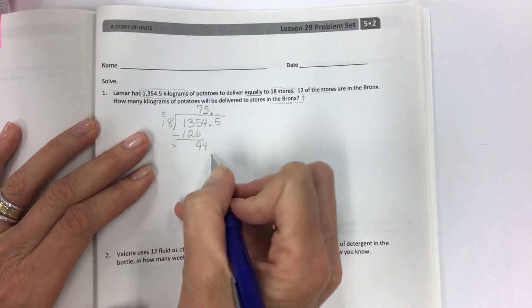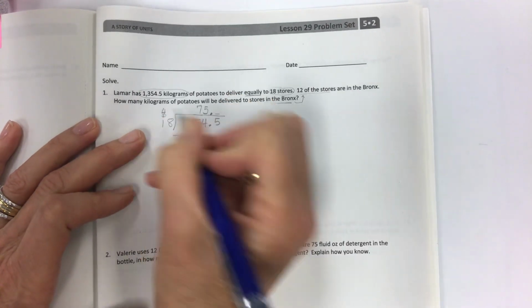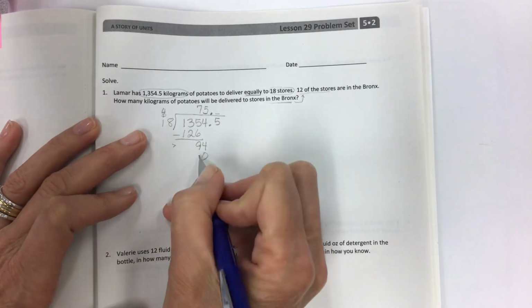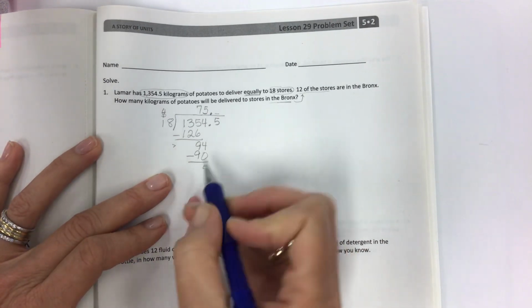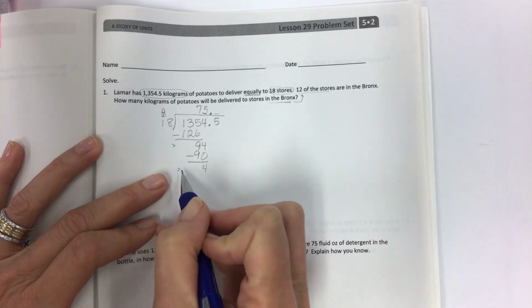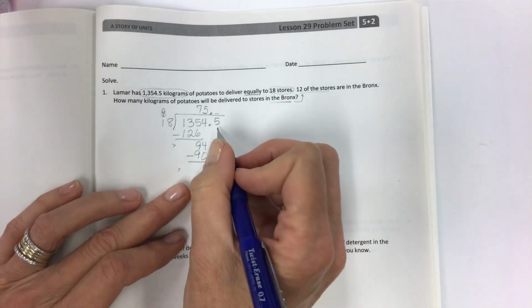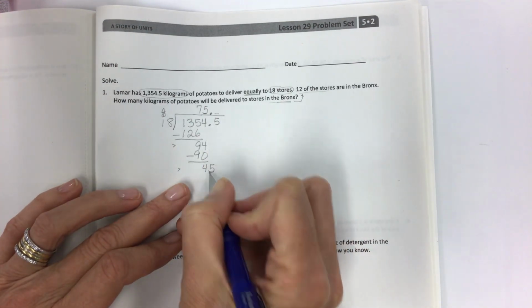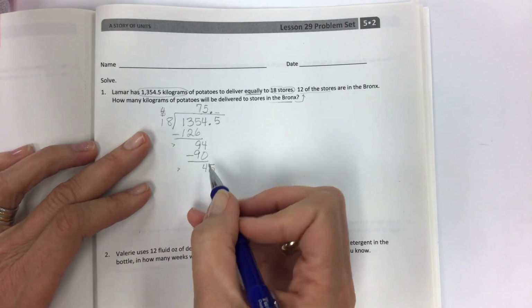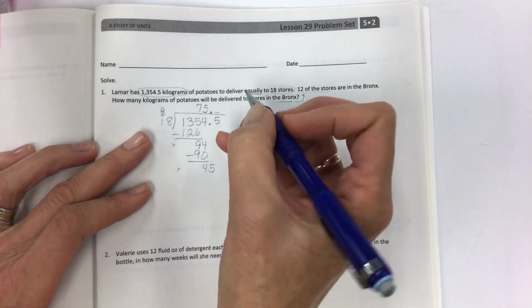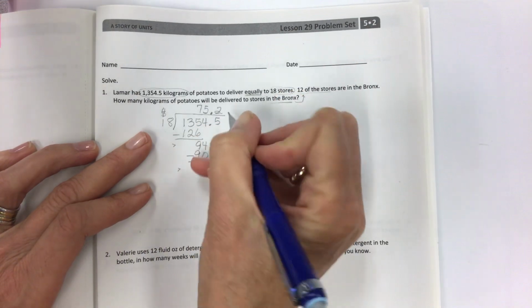And 5 times 8 is 40, and look at me, 5 times 1 is 5 plus 4 is 9, so I'm still right in the ballpark. Okay, so 4, and that is also less than 18. So next step, bring down, and I have 45 divided by 18, and again, if I had 20, now I can't really get past that, so we're just going to have a 2.